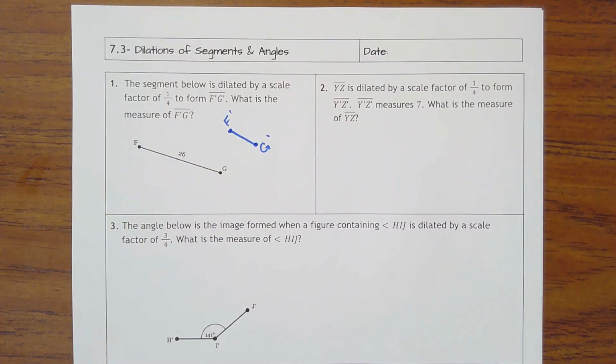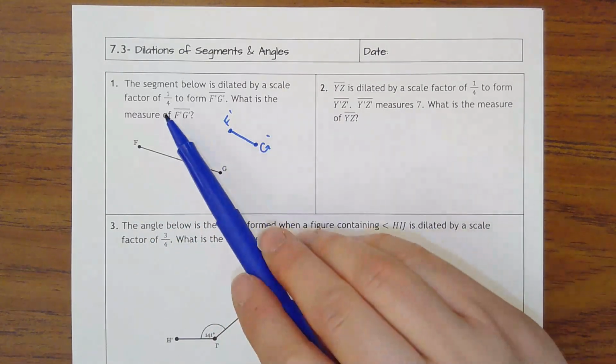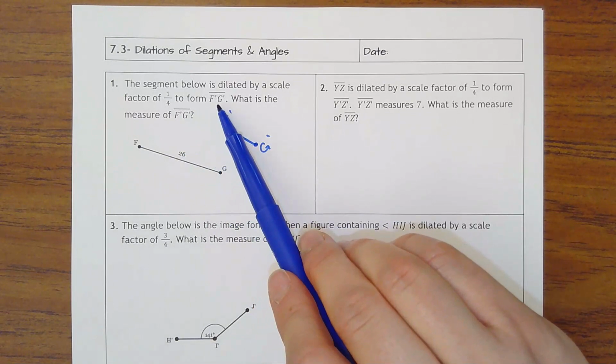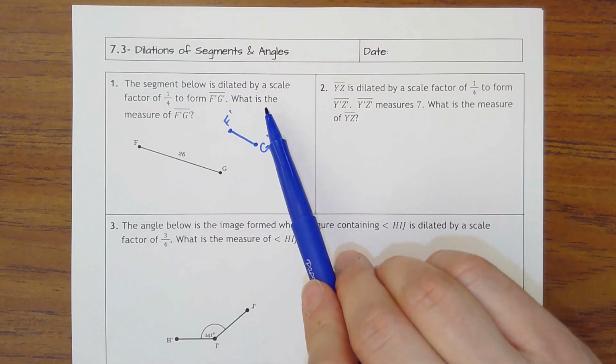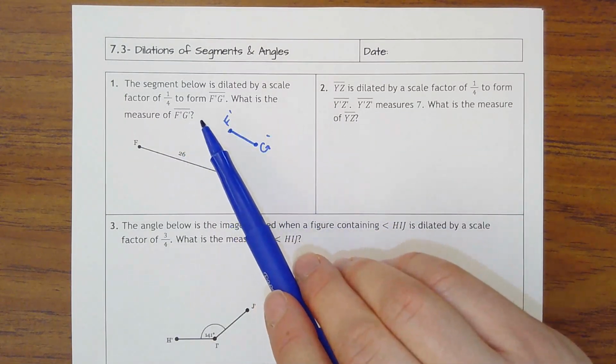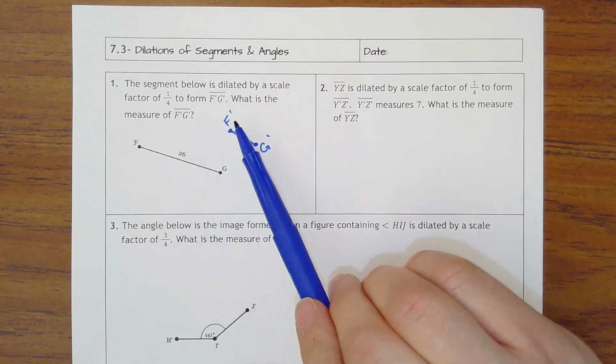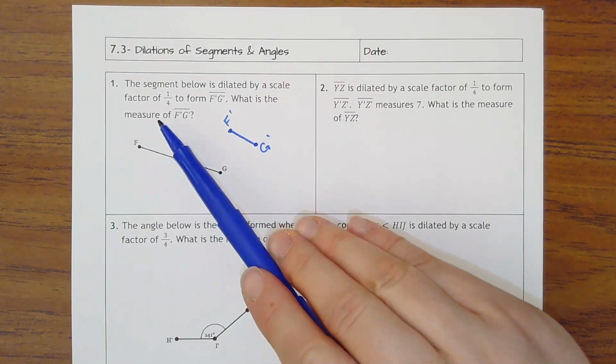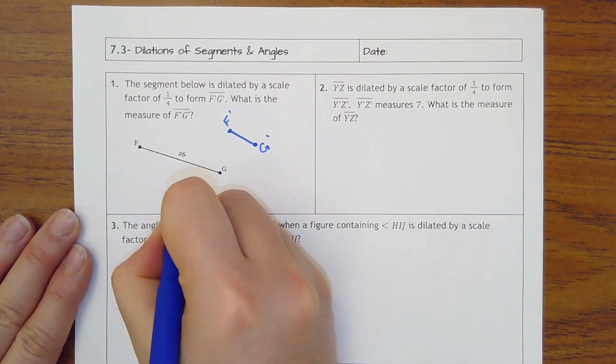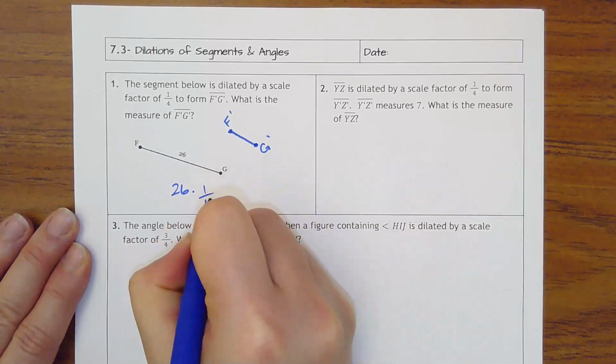10.3, dilations of segments and angles. Number 1 says segment FG is dilated by a scale of 1/4 to form F prime G prime, so a new segment. What is the measure of F prime G prime? So if this was the original, this is the new, we just need to take it times our scale factor, so 26 times a fourth of 26.